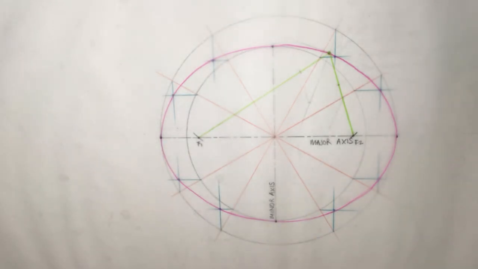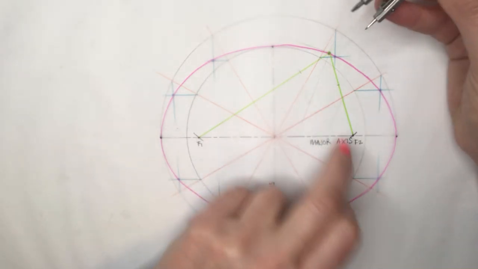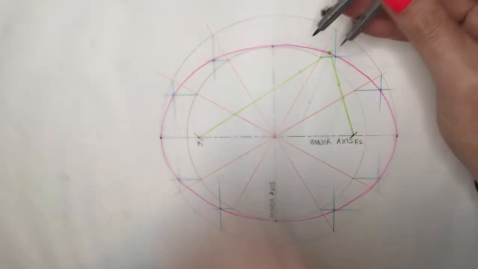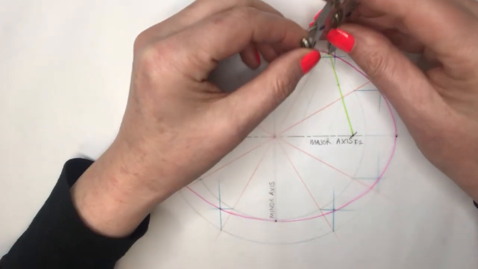And once I've done that, I'm going to have to bisect this angle. Okay, so I'm going to bisect this angle, and we know how to do that.